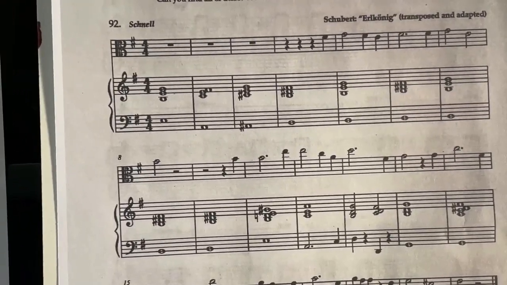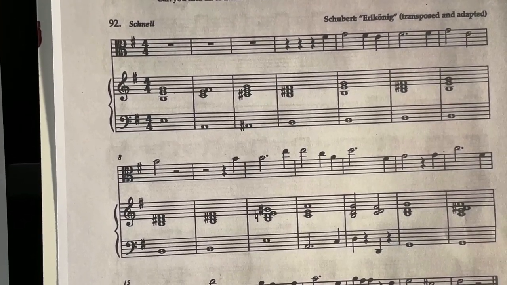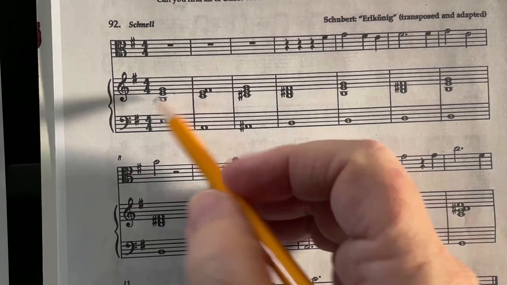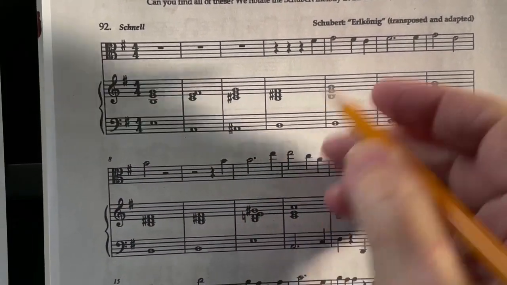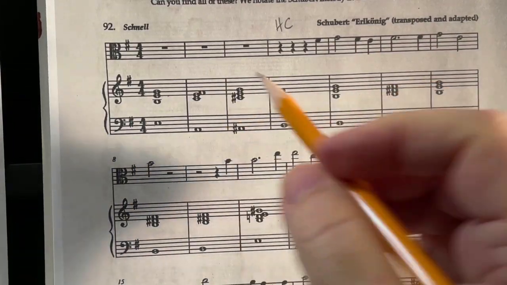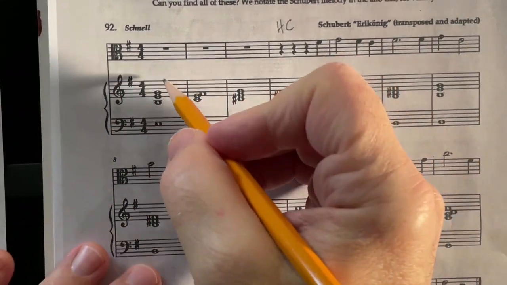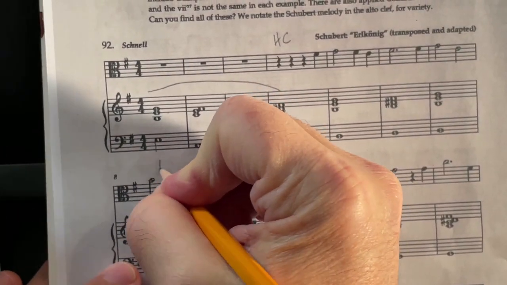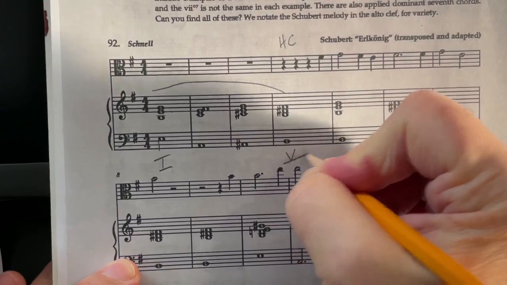So the piece starts in E minor. Now those four chords are really ending with a half cadence. So that's a phrase that's 4 bars long and then gets to the 5. So it starts on the tonic and then it gets to the 5. And how does it get to the 5?